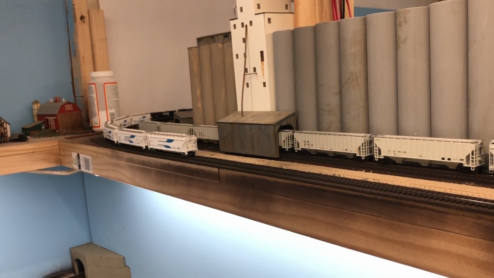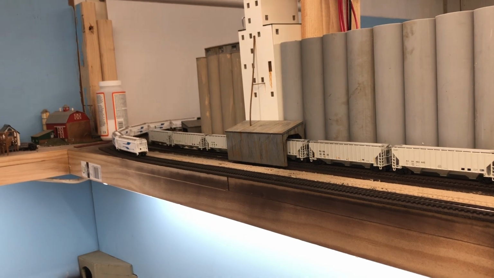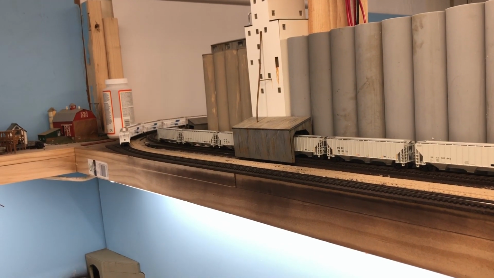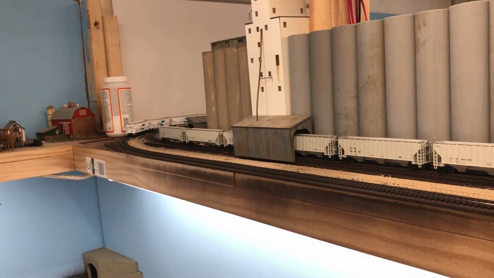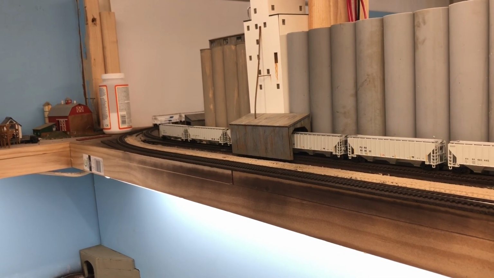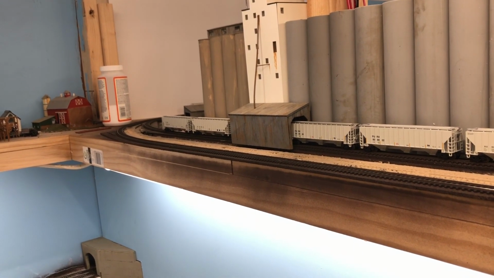As you can see, the train got past those cars just fine. Even if they were at the beginning of their loading stage, they would still not collide. There's enough clearance back there.